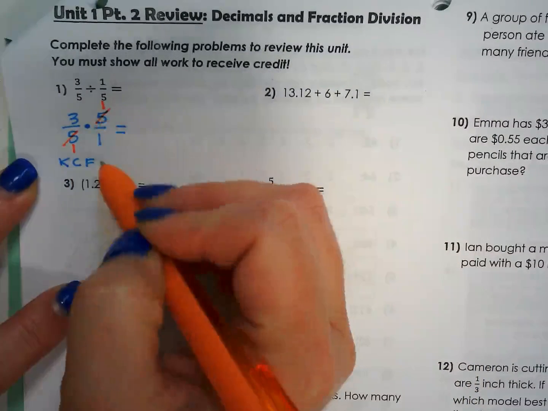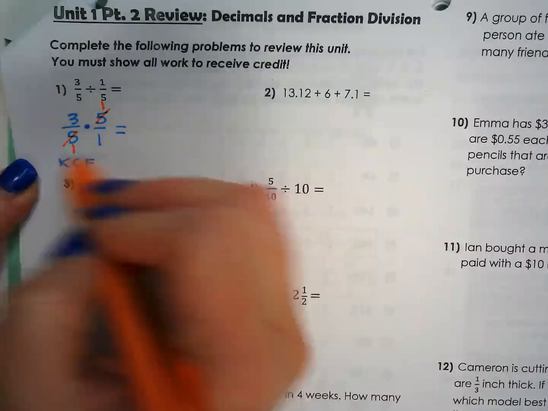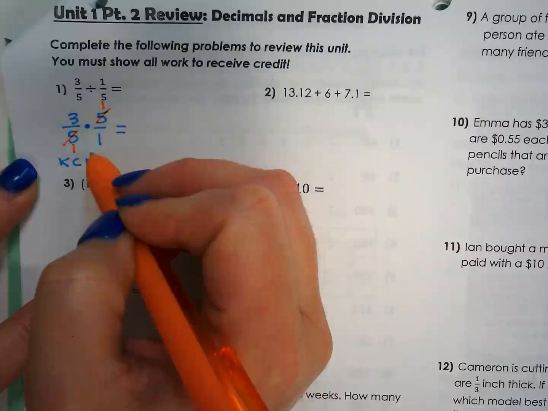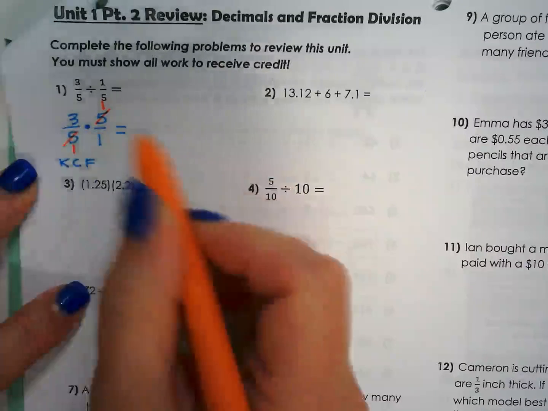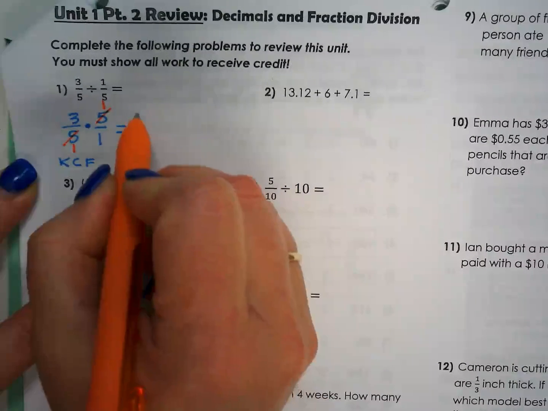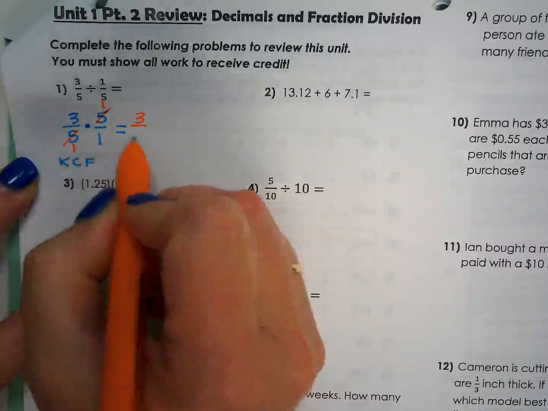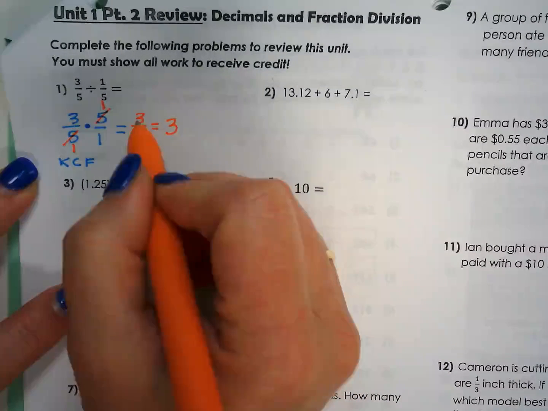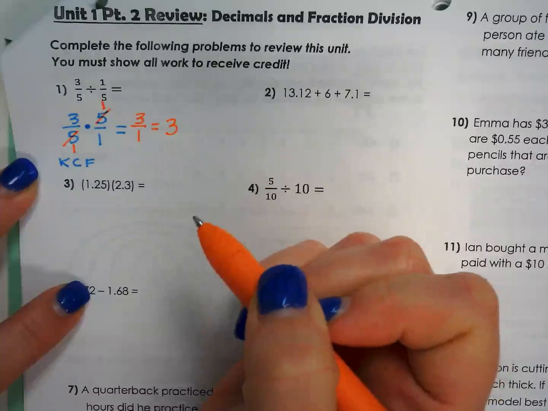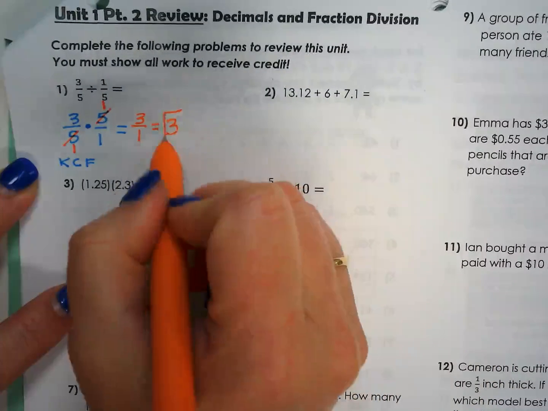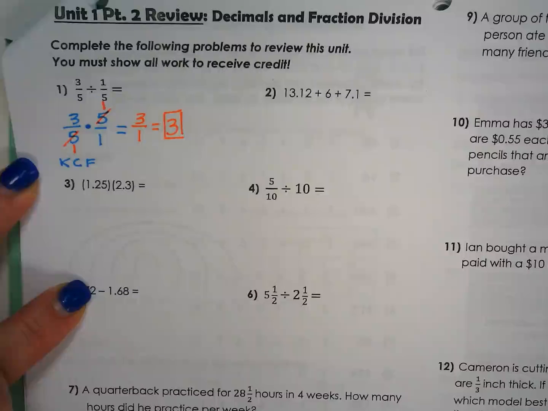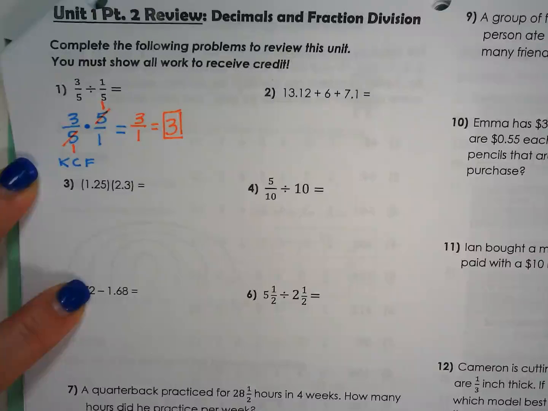Do you see any more factors top to bottom? Can't do this side by side. They have to be something from the tops matches with something on the bottom. I do not, so that means I'm going to multiply. 3 times 1 is 3. 1 times 1 is 1. And the final answer is actually going to be 3, because 3 over 1 means 3 divided by 1, and that is just 3. Notice that I'm boxing in my answer to make it easier to see, and I've shown all the work required to solve the problem.